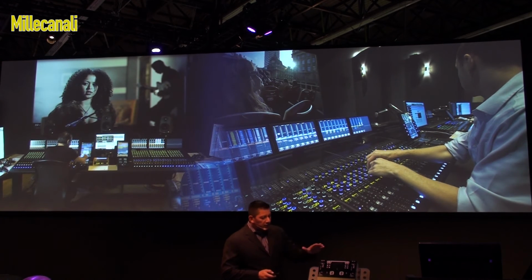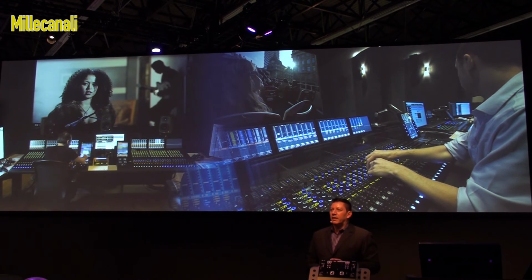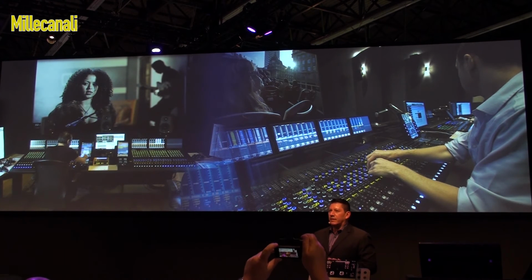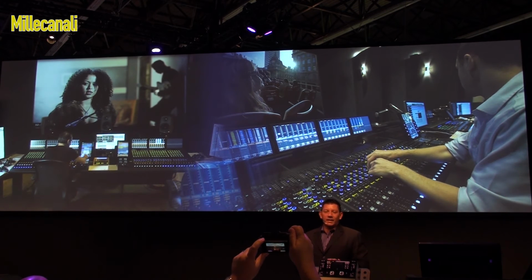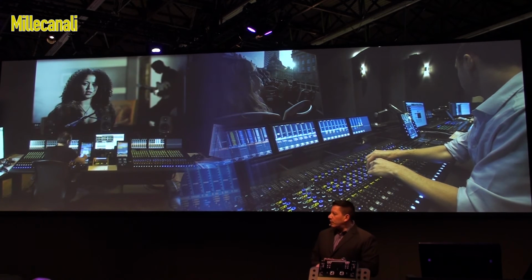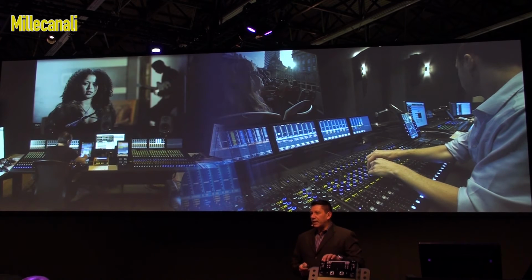Now, maybe you remember, this is the joystick module here. At NAB, we announced the joystick module for the S6, which helps mixers work quickly with tactile control and 3D mixes. And this will be available for shipment in November, and you can check it out here.